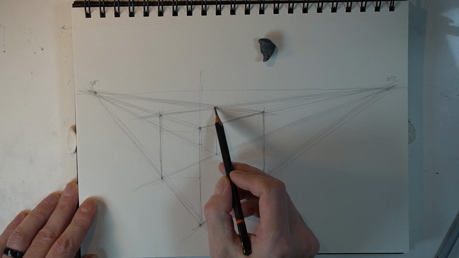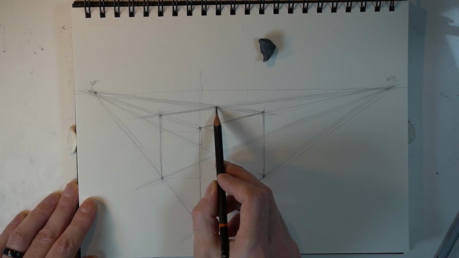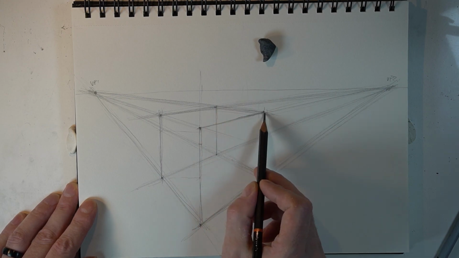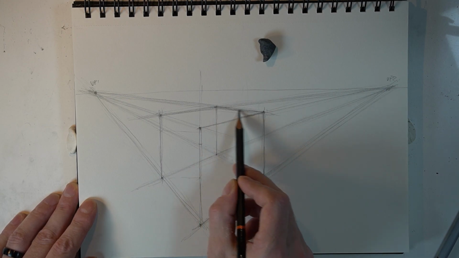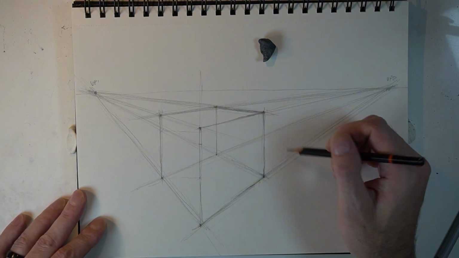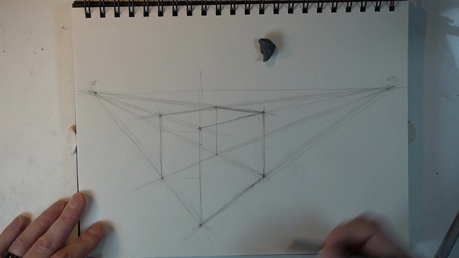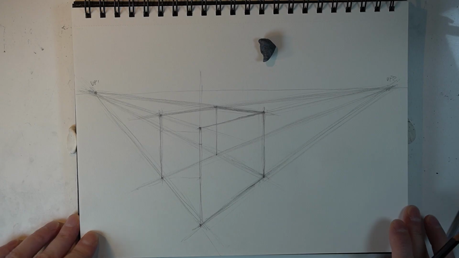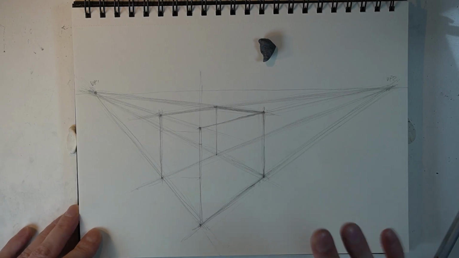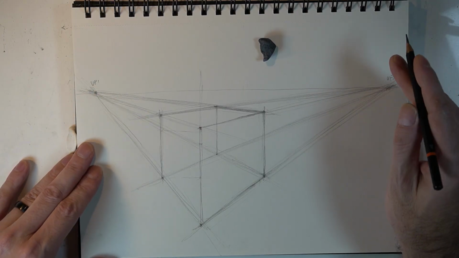Then we see that, okay, that is the point where our cube meets, and that then is the back end of the cube. So this is how you draw a cube or cuboid. If you want it accurate, use a ruler. Best way of doing that.